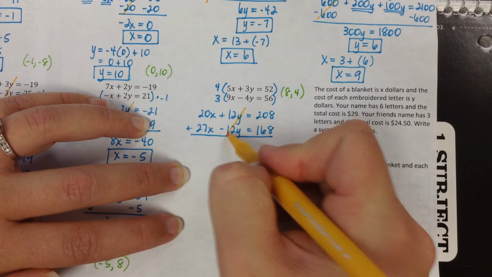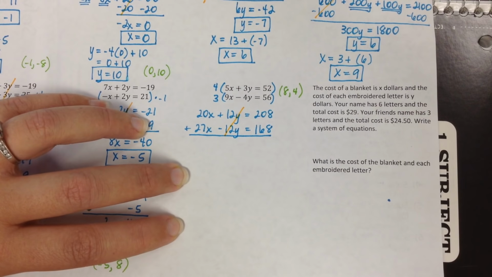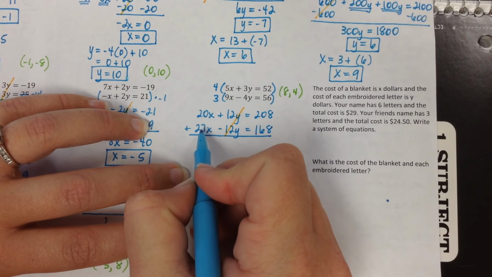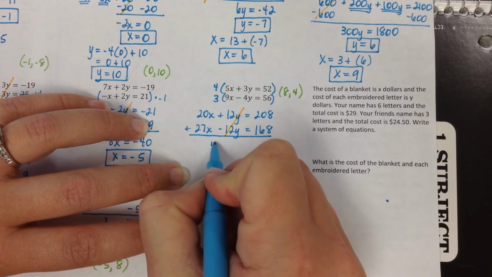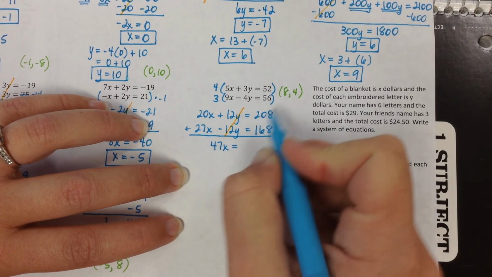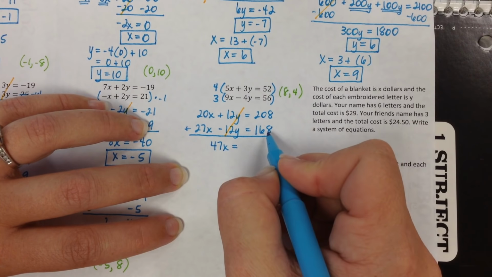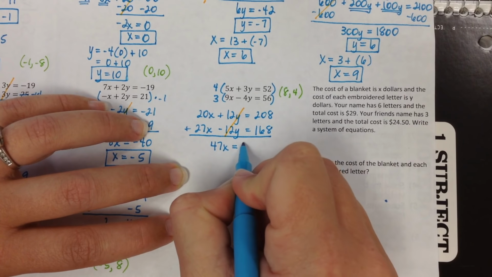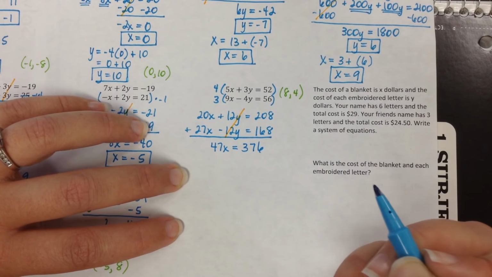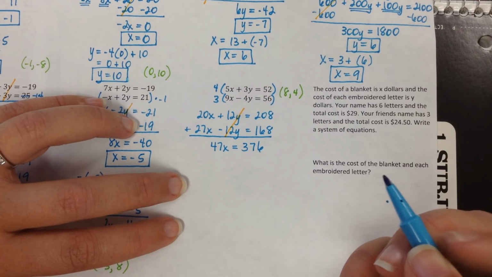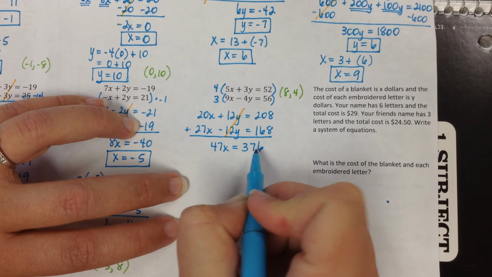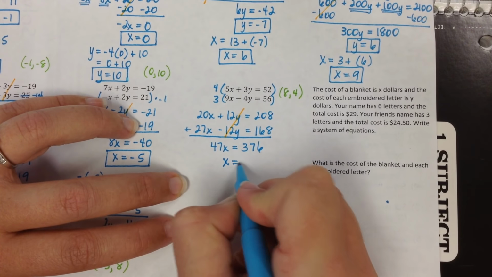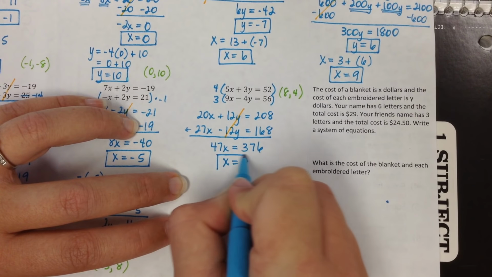12y and negative 12y cancel, so we have eliminated that variable. 20 and 27 give me 47x equals 208 plus 168, 376. Again, use your calculators to figure this out. Divide both sides by 47, x equals 8.